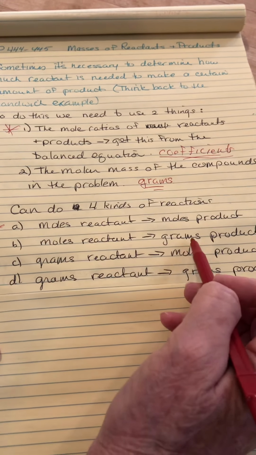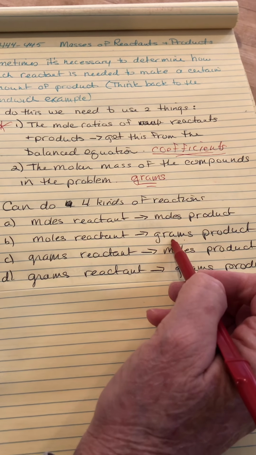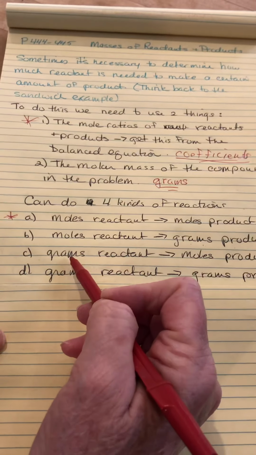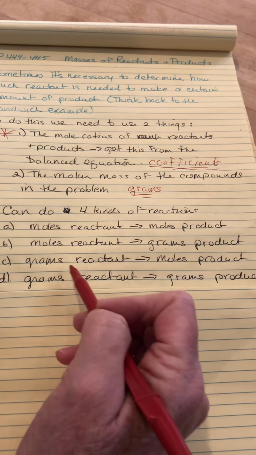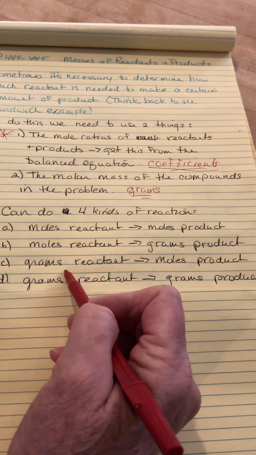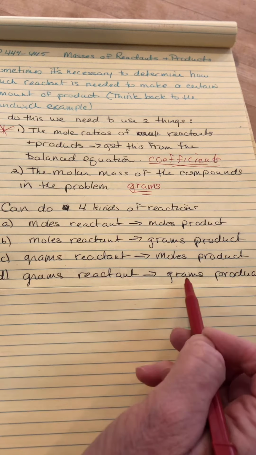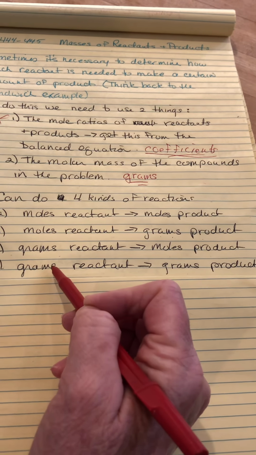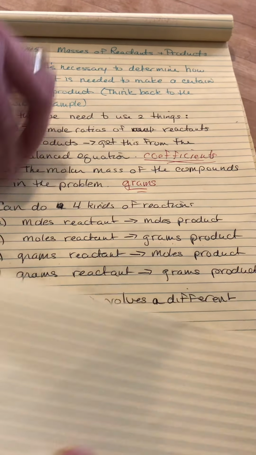Moles of reactant to grams of product is a little more difficult, involves needing to know the molar mass of the product. Grams of reactant to moles of product involves needing to know the molar mass of the reactant, but not the product. And grams of reactant to grams of product involves needing to know the molar masses of both reactant and product and the mole ratio.